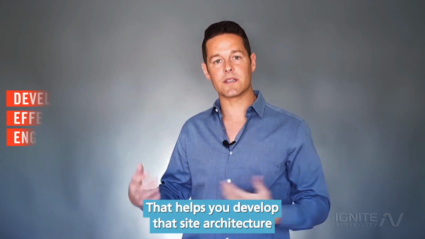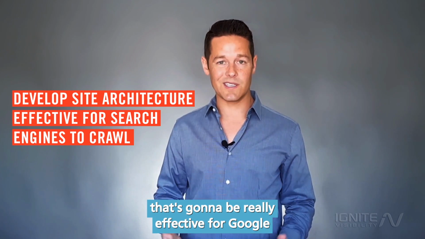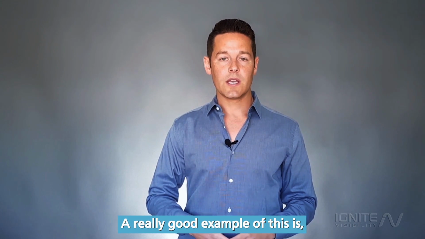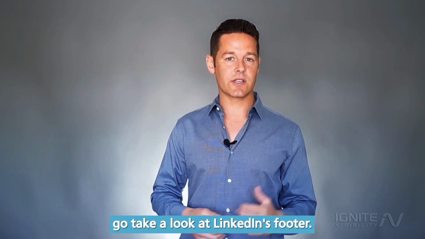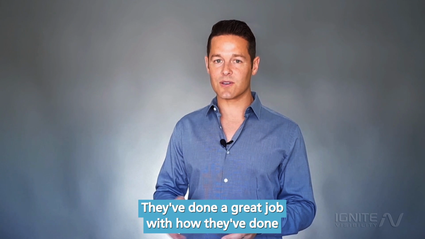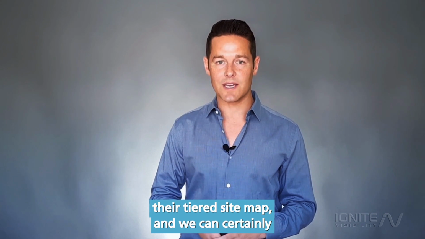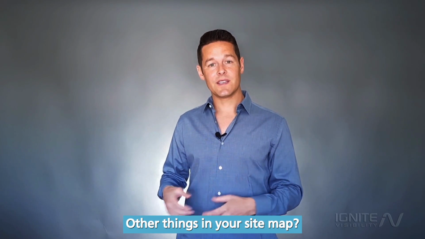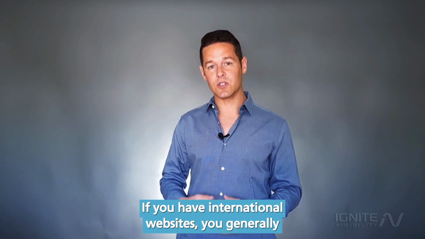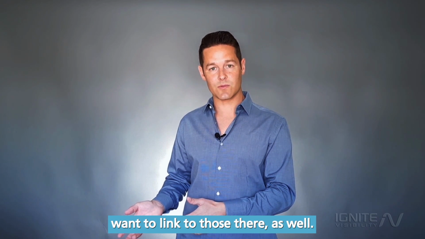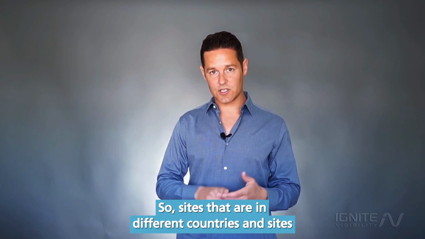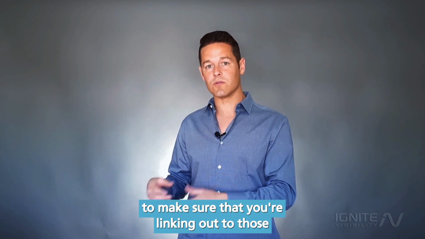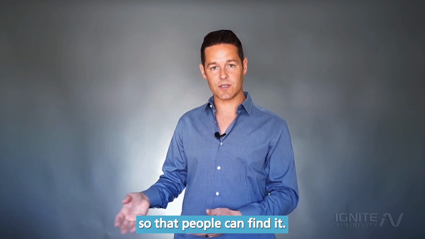That helps you develop the site architecture that's going to be really effective for Google and other search engines to crawl. A really good example of this is to go take a look at LinkedIn's footer. They've done a great job with their tiered sitemap. And we could certainly help you with that as well. Other things in your footer: if you have international websites, you generally want to link to those there as well. Sites in different countries and sites in different languages, that is a great place to link out to those so that people can find them.